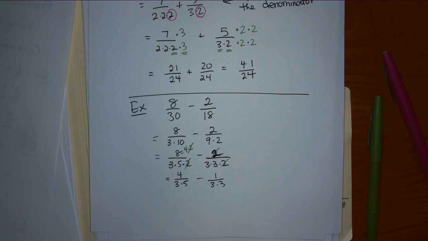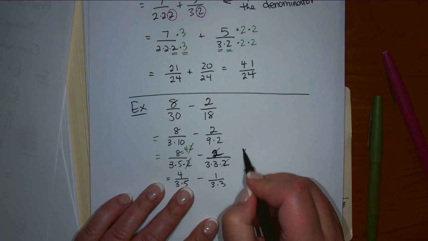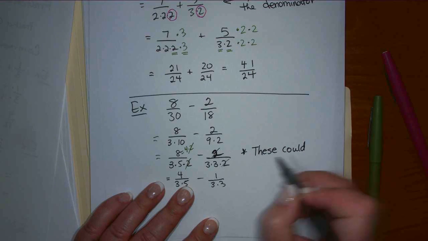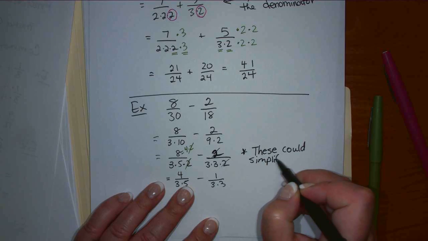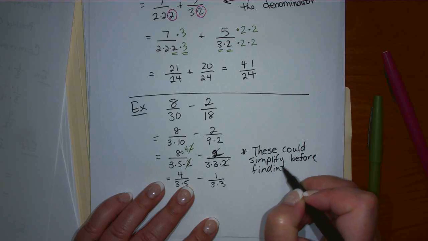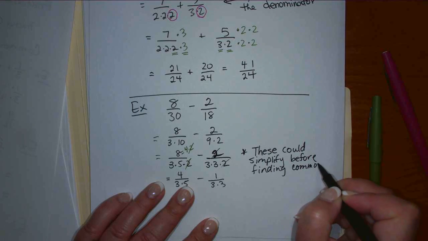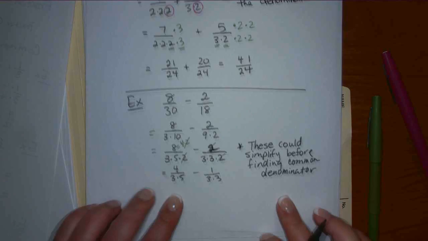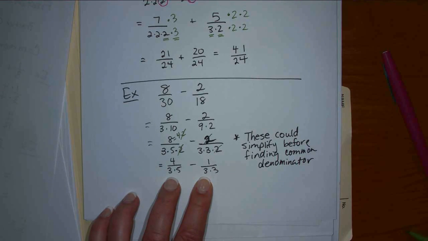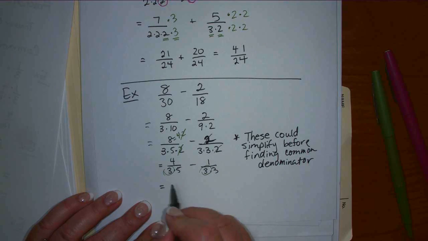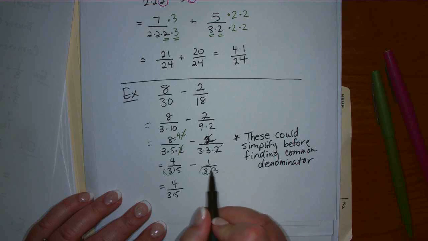All right. Do you agree with that? All right. Now, what do they both have in common? 3. So we're going to sort of forget about that. What's missing over here?